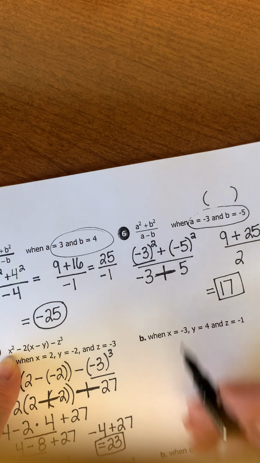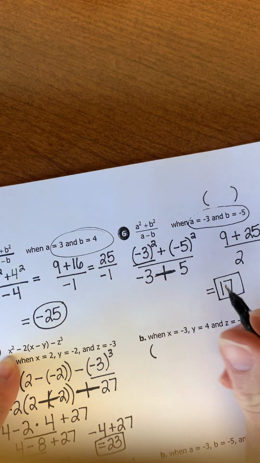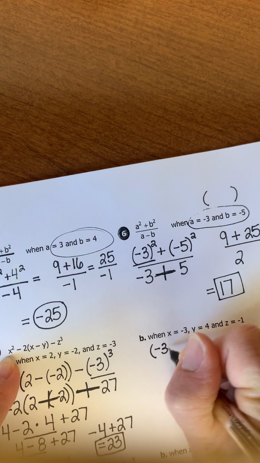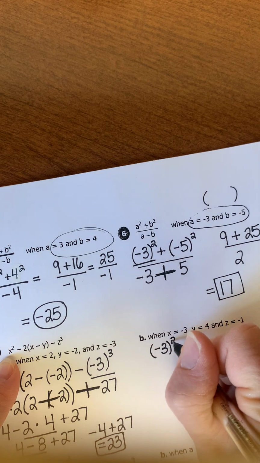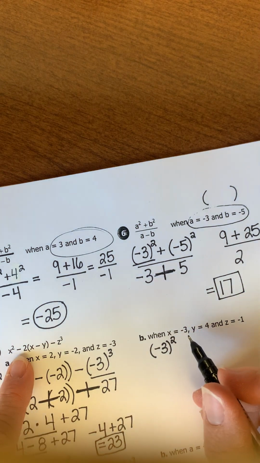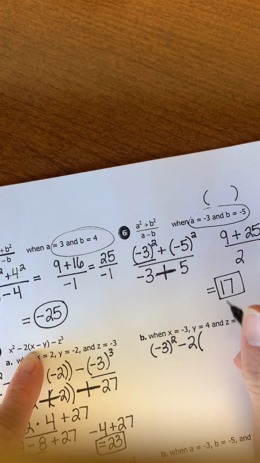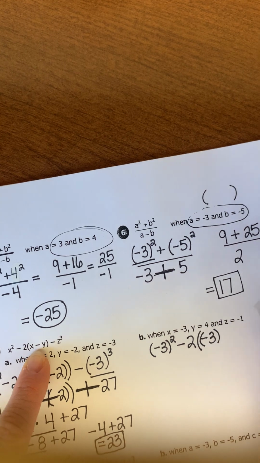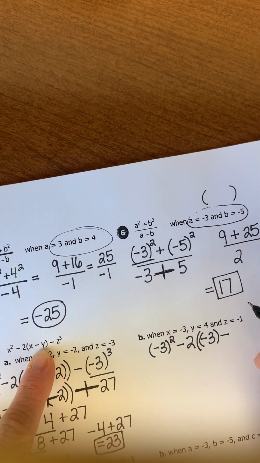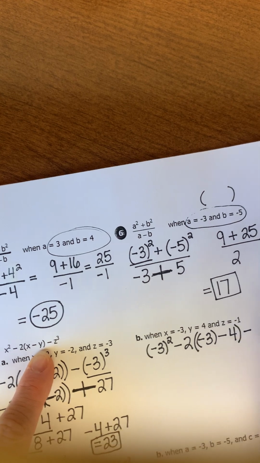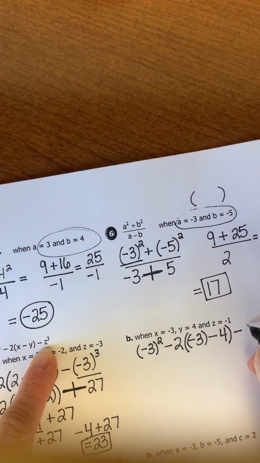Okay, now we're doing that same equation, but we're substituting in different letters. Okay, x is now a -3. So right off the bat, I need my -3 in parentheses. Why? Because it's negative. Okay, -2 in parentheses, I have a -3 minus a y, which is a 4, close your parentheses, minus a z, which is a -1.